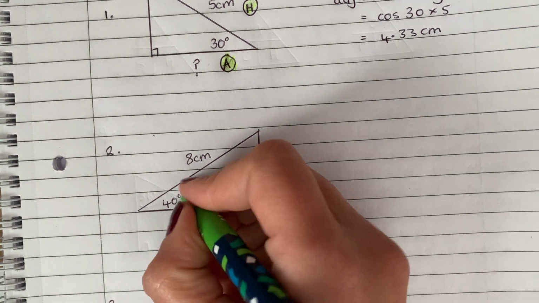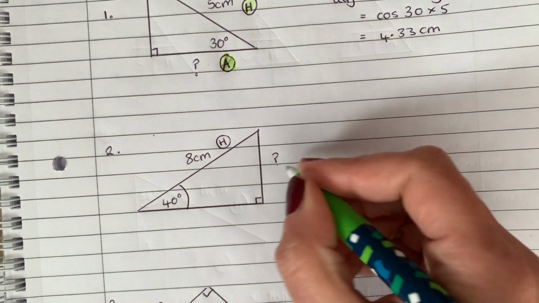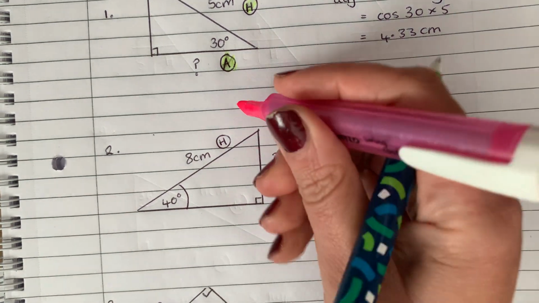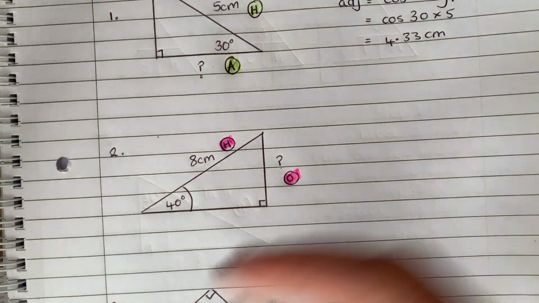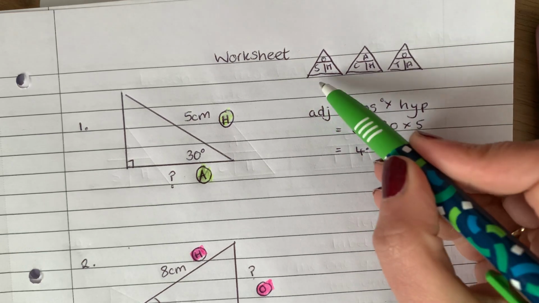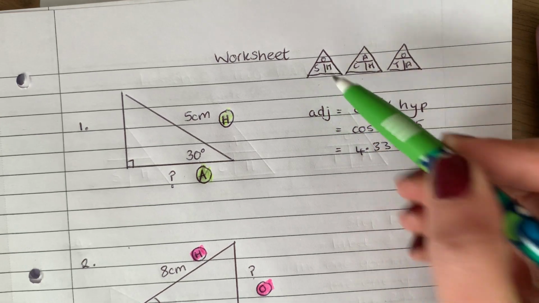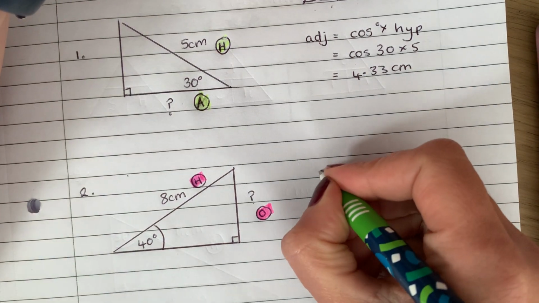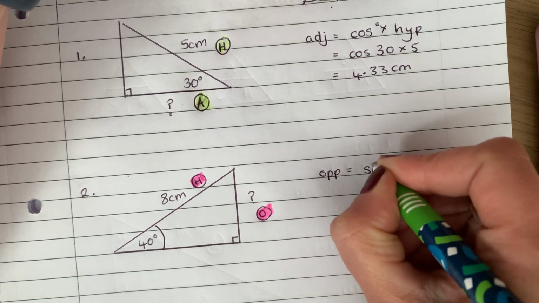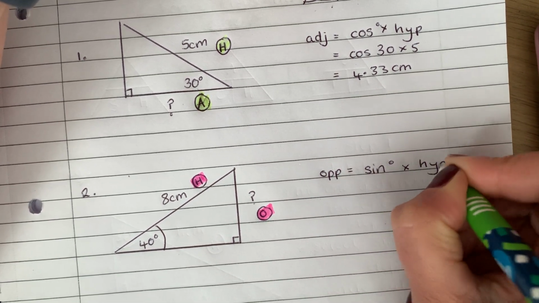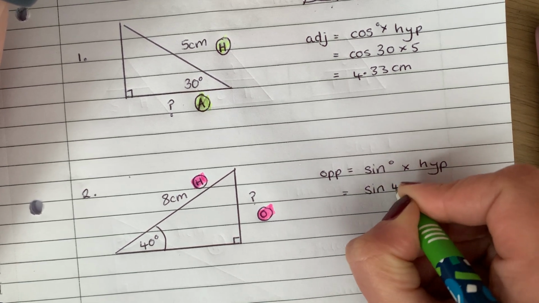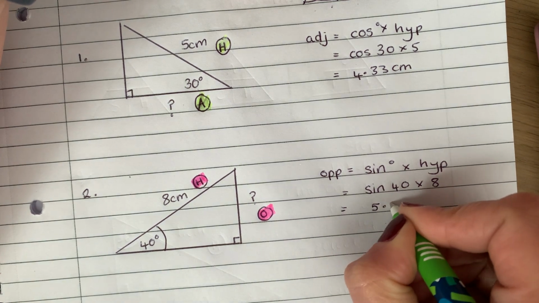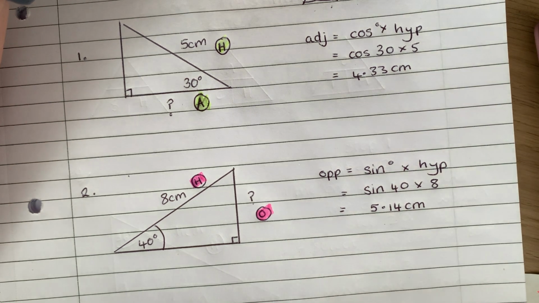So label the 2 sides. I've got the hypotenuse and I've got the opposite because it's opposite the angle in the question. Hopefully we can see that that's going to be sine because I'm wanting to find the opposite. So you put your finger over opposite. So opposite is sine times hypotenuse. In this case it's going to be sine 40 times 8, which will be 5.14 centimetres.